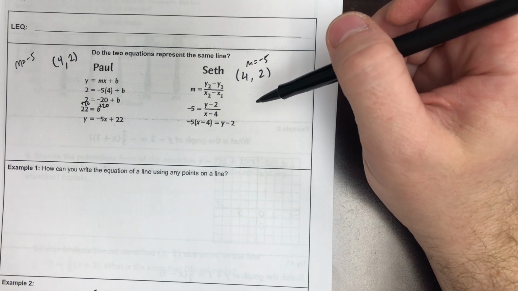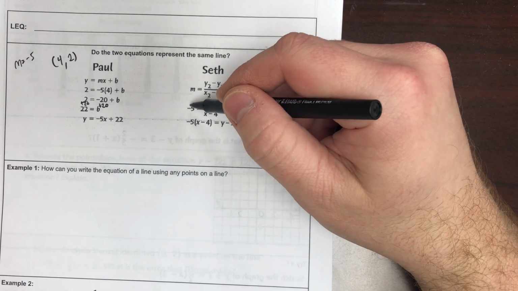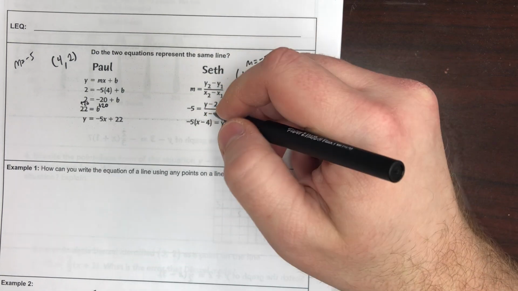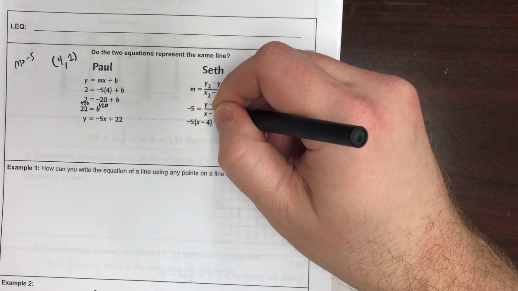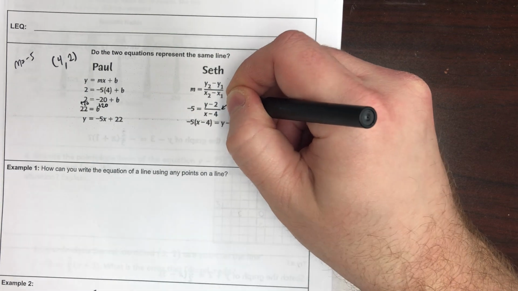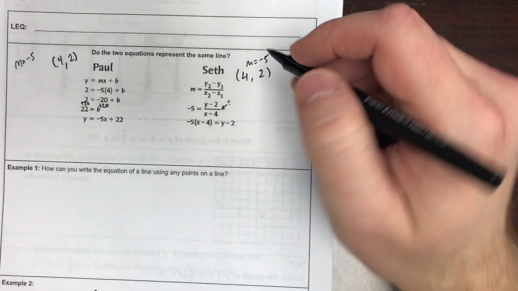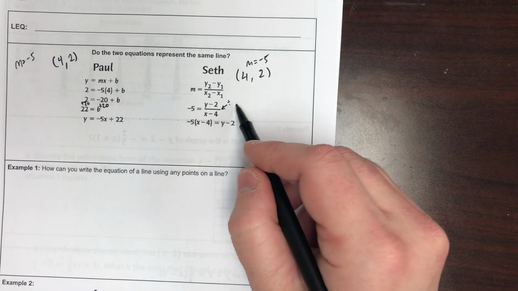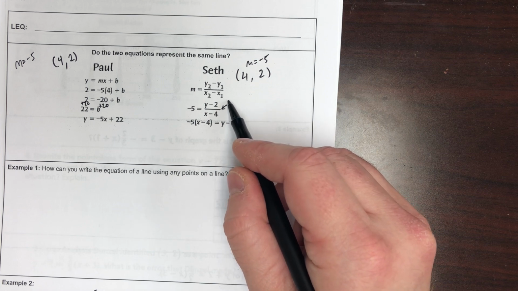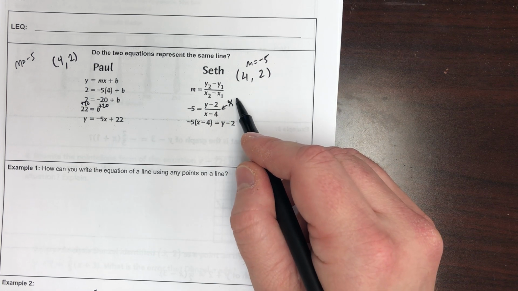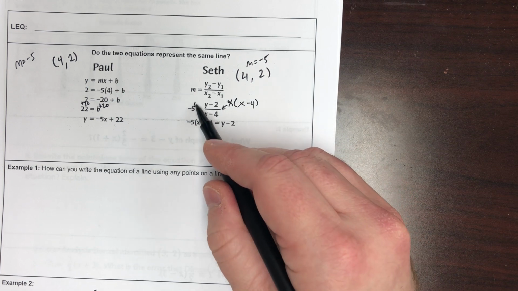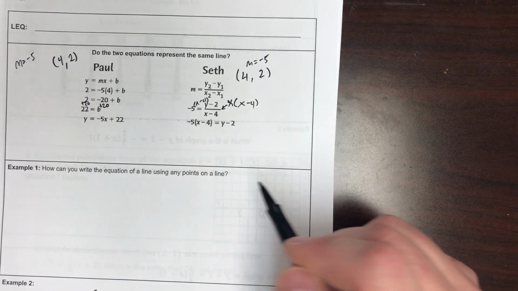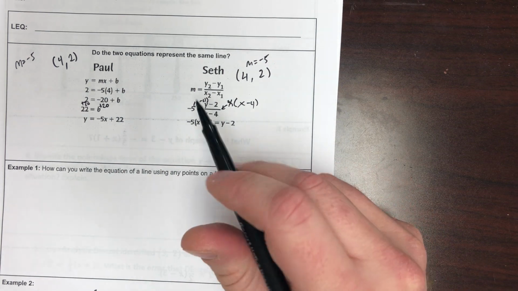But how does he get from here to here? Well, he does something a little fishy. See how it says y minus 2 over x minus 4? Remember, this fraction bar means divide. So if you want, you can get rid of divide by using multiply. If we multiply both sides by x minus 4, that's why he got that. This is very weird looking.